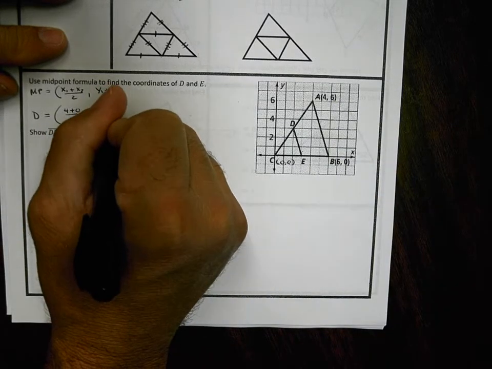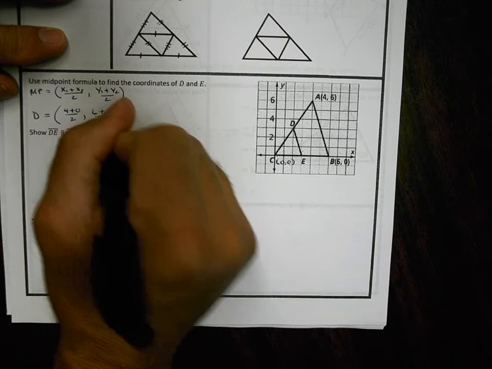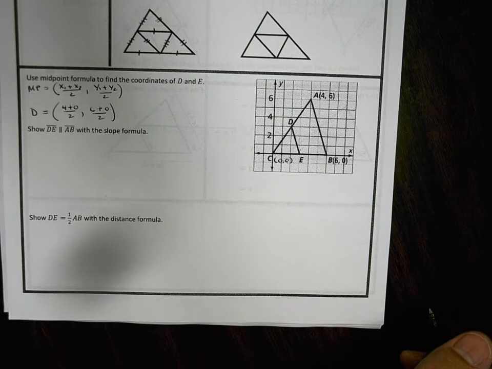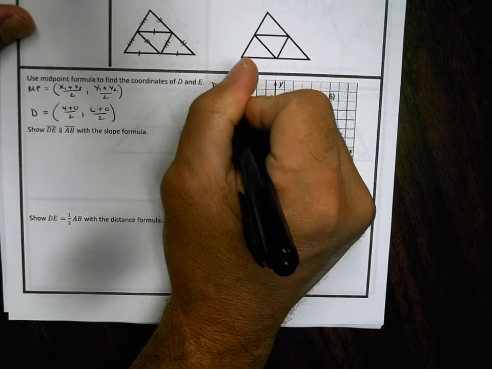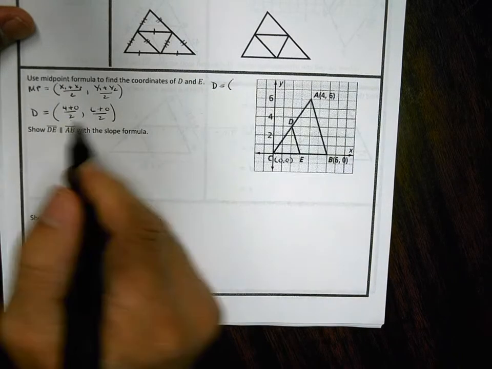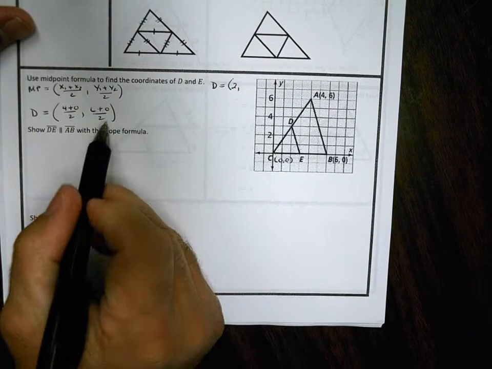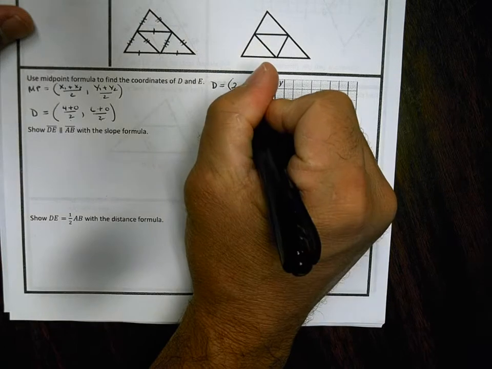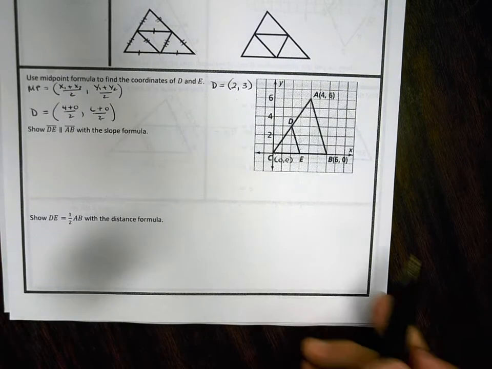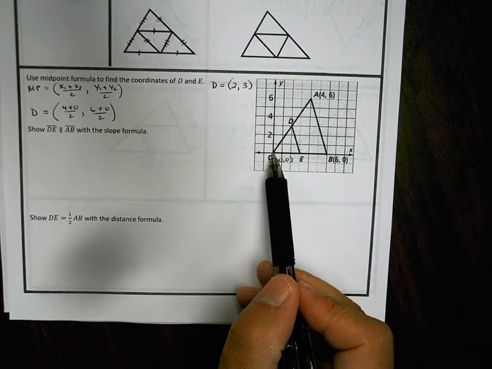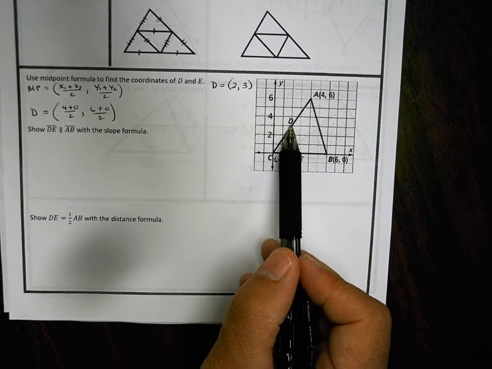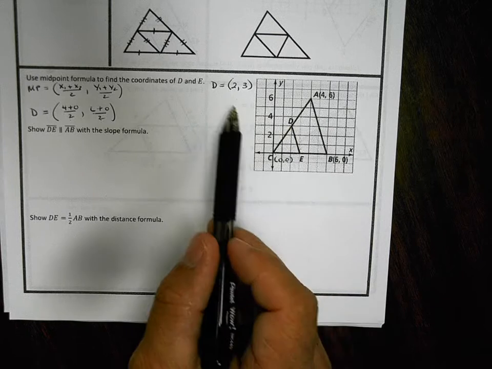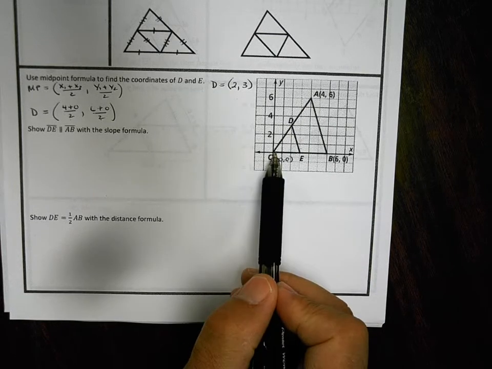That will give us the y value of D. Okay? And why don't we go ahead and put D over here. We'll put D is equal to 4 divided by 2 is 2, and 6 divided by 2 is 3. And we could have just done that by investigation, couldn't we? 1, 2, 1, 2, 3. Everybody good with D being at 2, 3? And that proves it's the midpoint of AC.